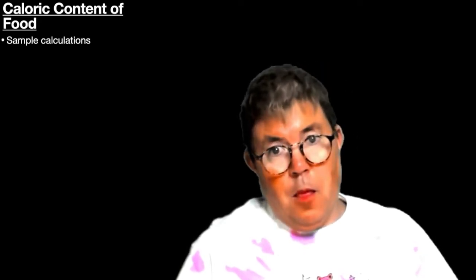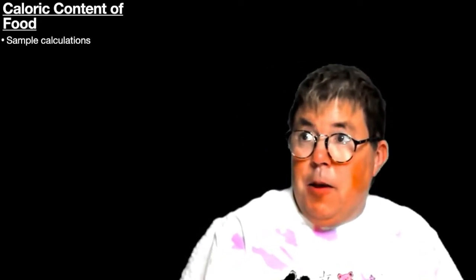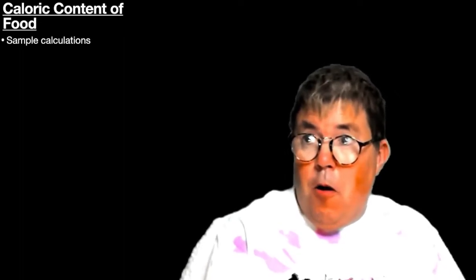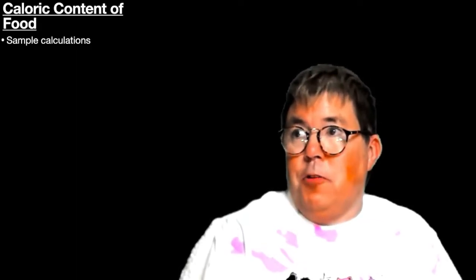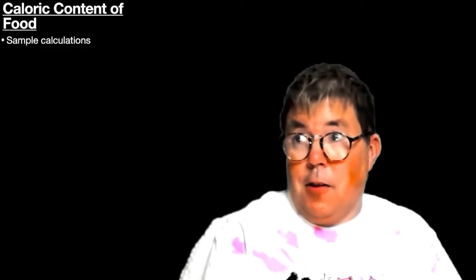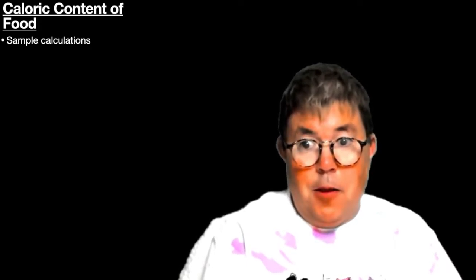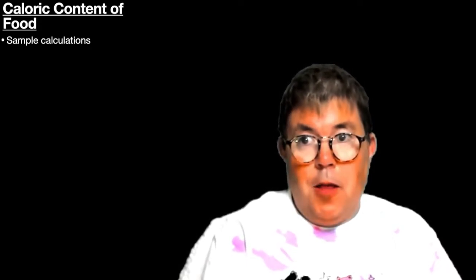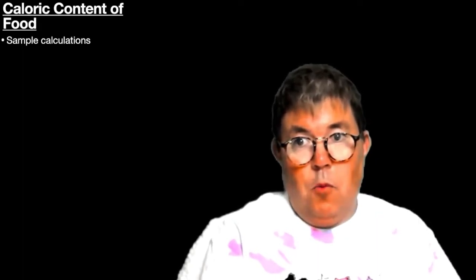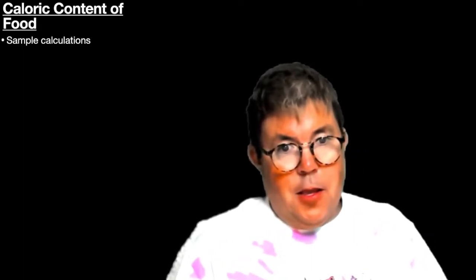This experiment is all about calculating the caloric content of food. I think the procedure online is very straightforward, so I am not going to spend that much detail or time discussing the procedure. What I want to do is to go over the calculations with everyone, because I believe most people collect the correct data, but we have problems when it comes to the calculations.